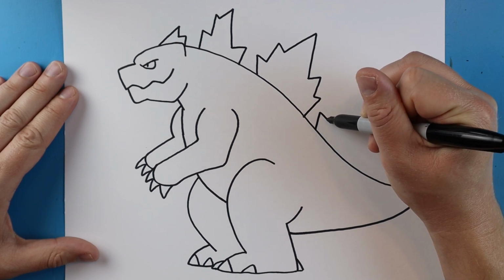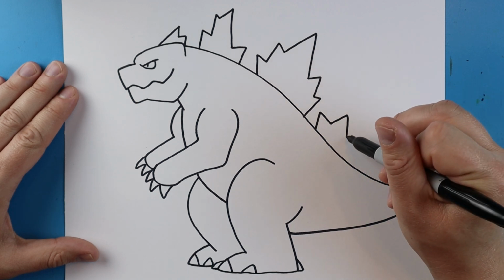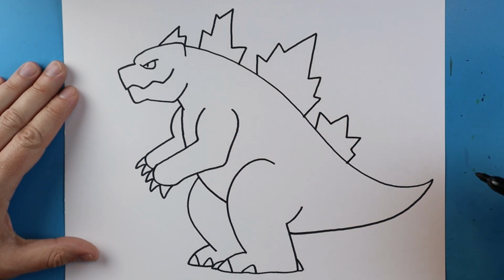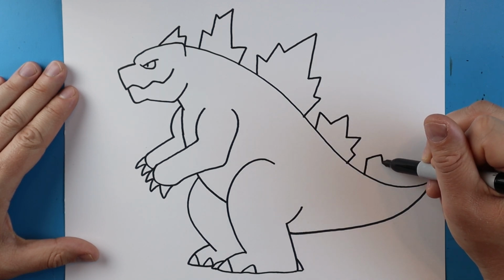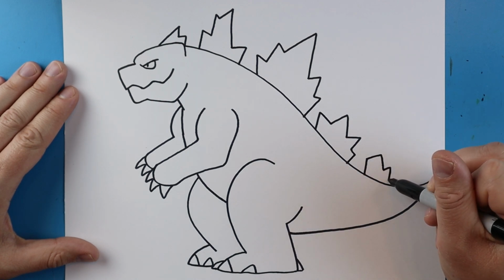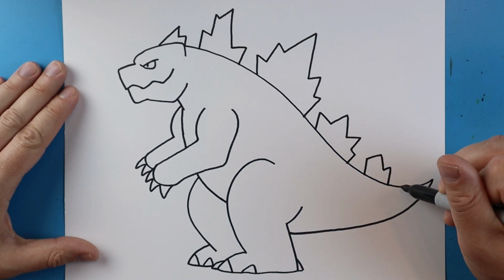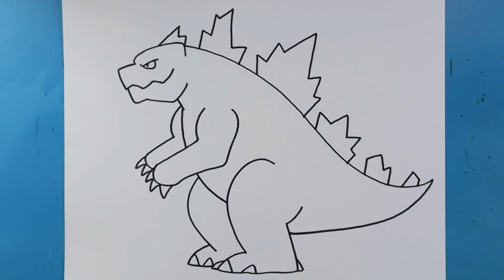Right here we're going to go up and then in. Up and down again, then over and in. Right here we're going to go up, over and down. Then we'll do a little tiny triangle shape that goes up and down. And right here we're going to go up, down, and then in. And they don't have to be perfect. I know I kind of went a little bit fast through some of those.